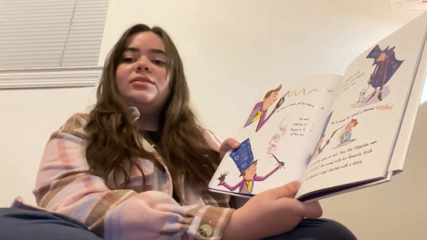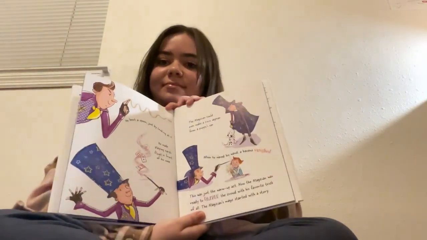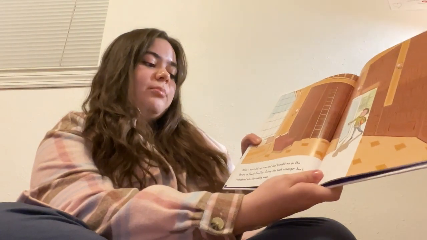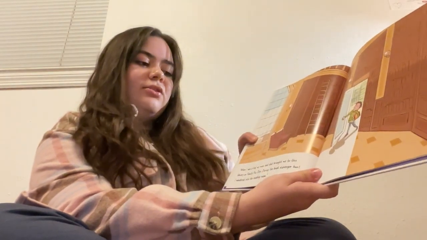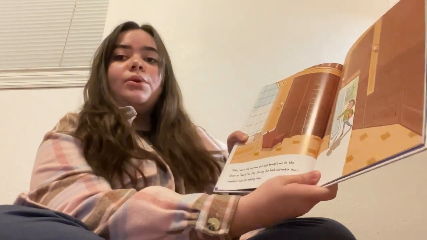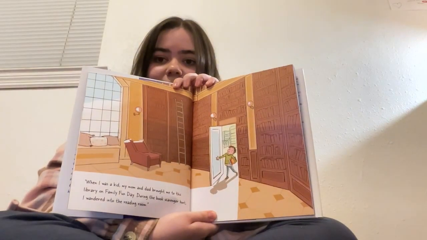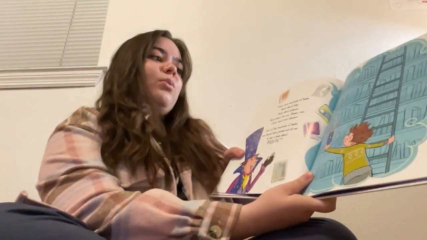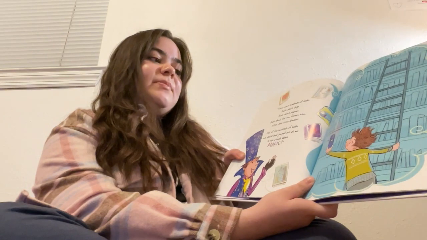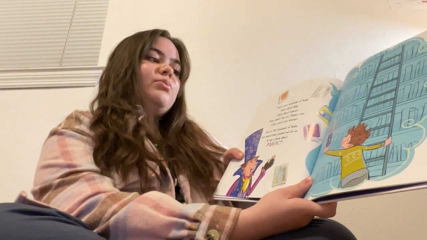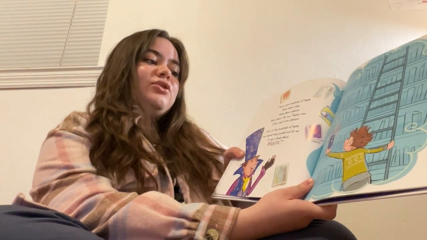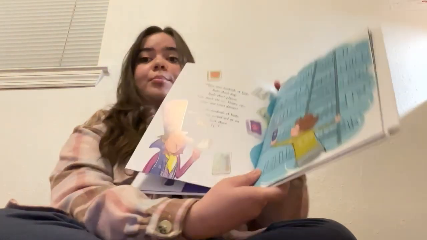The magician's magic started with a story. When I was a kid, my mom and dad brought me to this library on Family Fun Day. During the book scavenger hunt, I wandered into the reading room. There were hundreds of books. Books about dogs, books about planes, books about the sun, flowers, rain, cities, and circus dancers. Out of all of the hundreds of books, one special book jumped out at me. It was a book about magic.